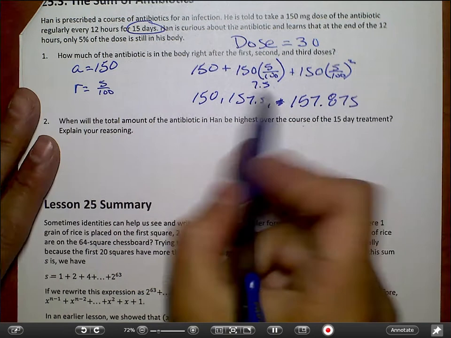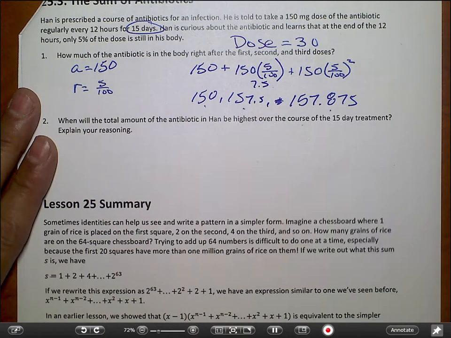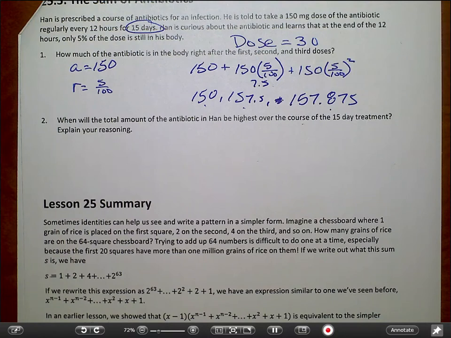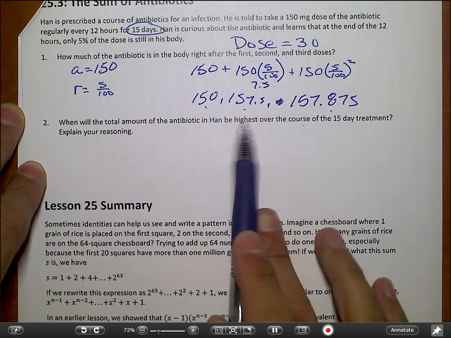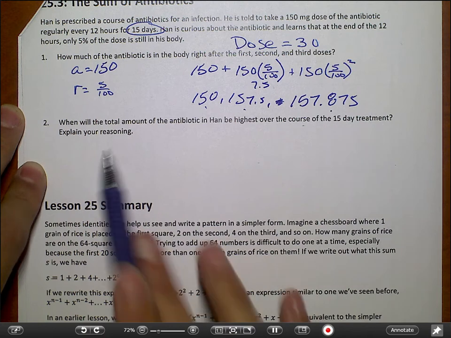Okay, so there's my first, there's my second, there's my third. Now, let's go to the next question. When will the total amount of the antibiotic in hand be the highest over the course of the 15-day treatment?